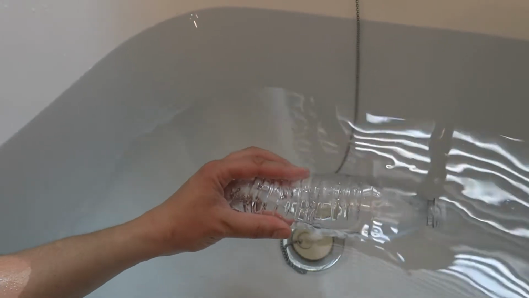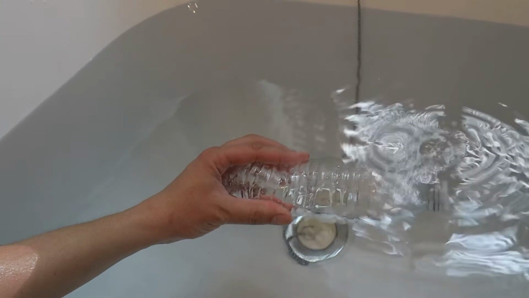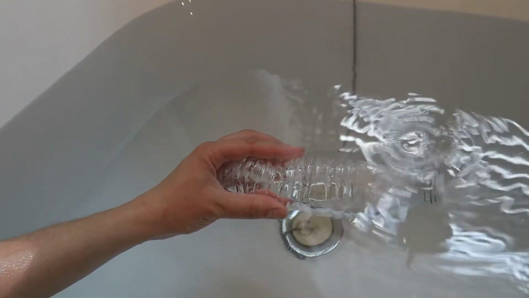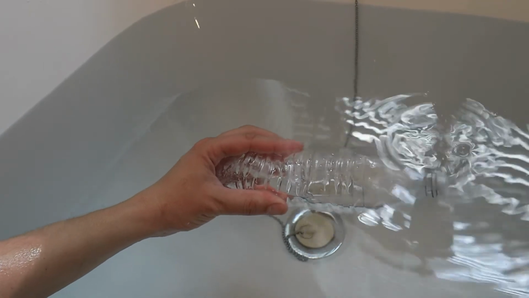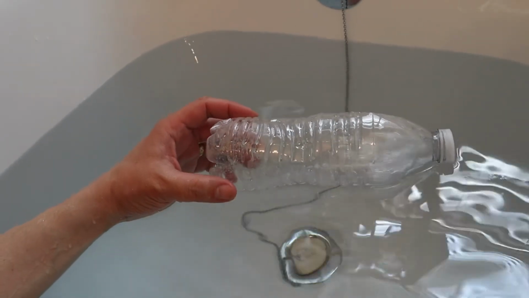And do that by adding density, either from water, or you could add Legos into the middle of it, whatever you'd like to add that extra density to that bottle. See if you can figure out how to make a homemade submarine.